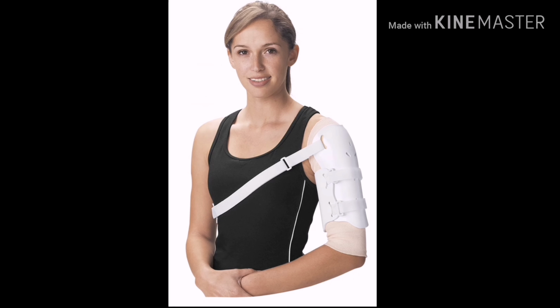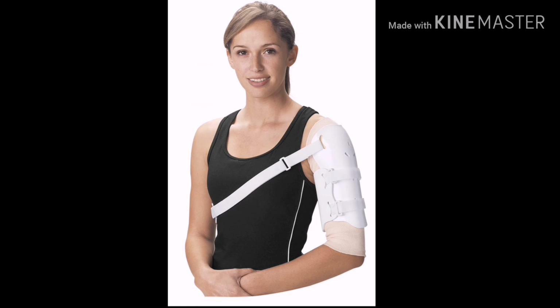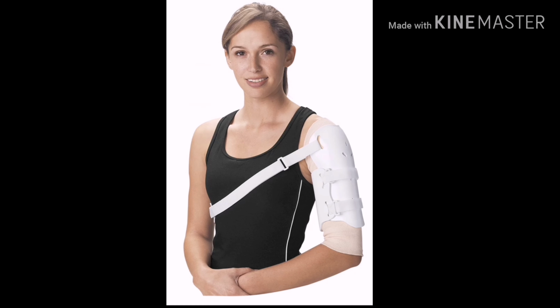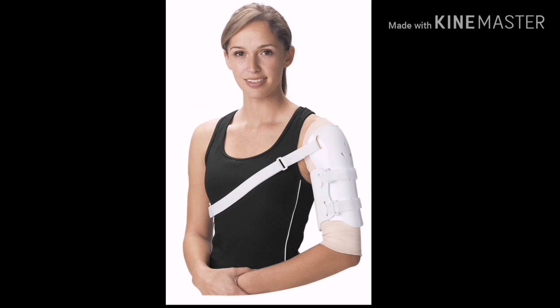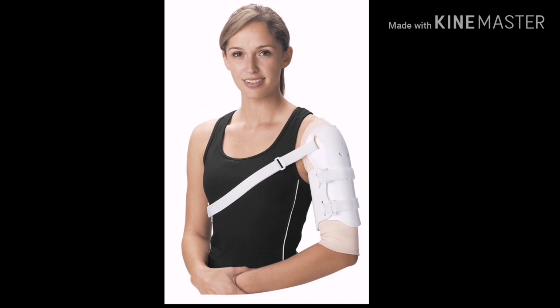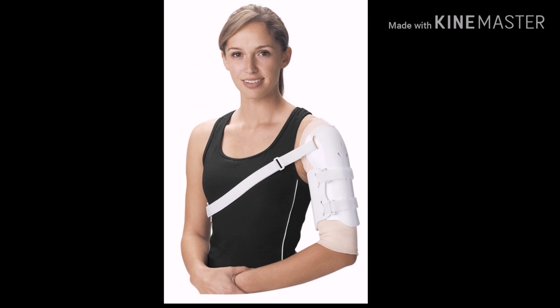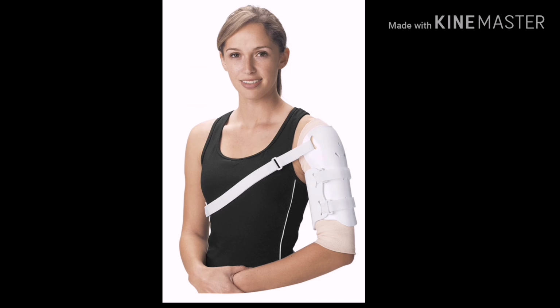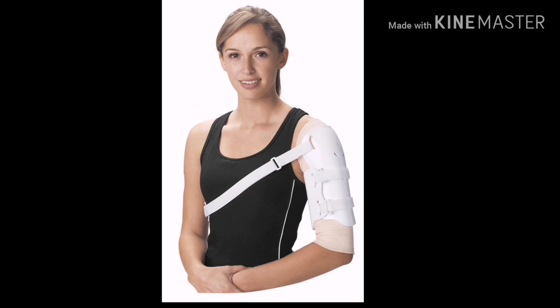Functional bracing is the second choice after the first one. It is typically applied 1 to 2 weeks after injury, after the patient has been placed in a hanging arm cast or coaptation splint and swelling has subsided. It consists of an anterior and posterior shell held together with a Velcro strap.